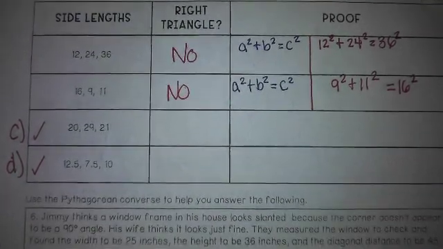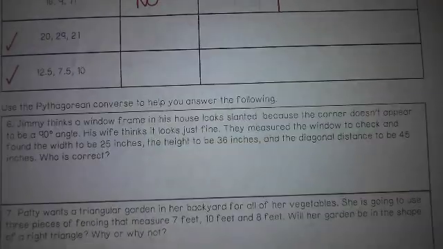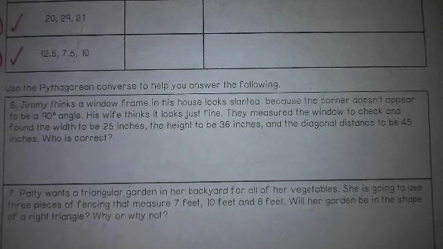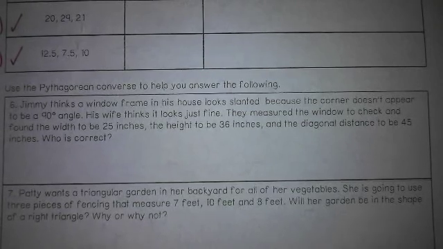Okay. Let's look at number 6. Jimmy thinks a window frame in his house looks slanted because the corner doesn't appear to be a 90-degree angle. His wife thinks it looks just fine. They measured the window to check and found the width to be 25 inches, the height to be 36 inches, and the diagonal distance to be 45 inches. Who is correct? Well, just like we did yesterday, if you need to, you can draw a picture. However, it gives you the information that we need.